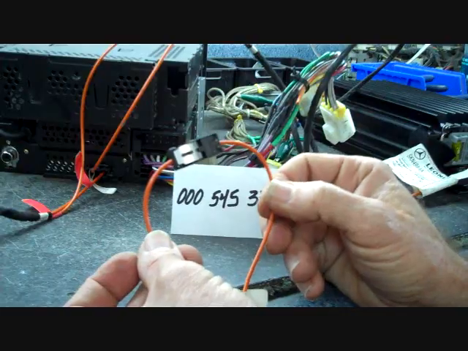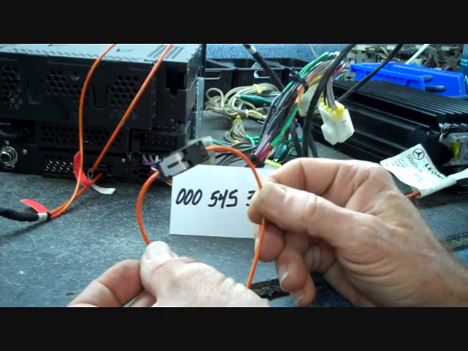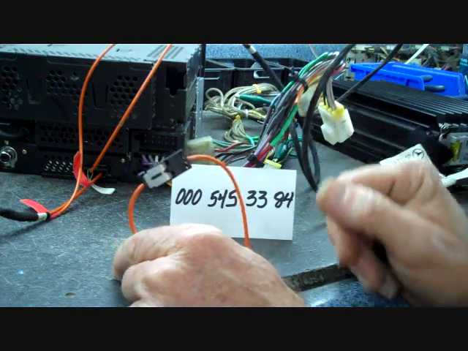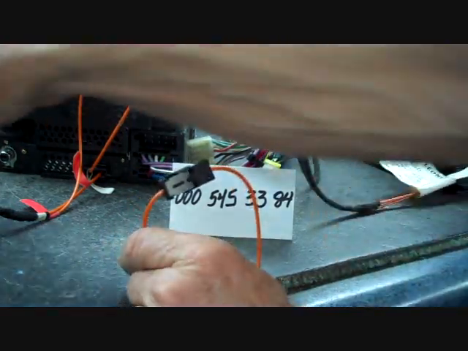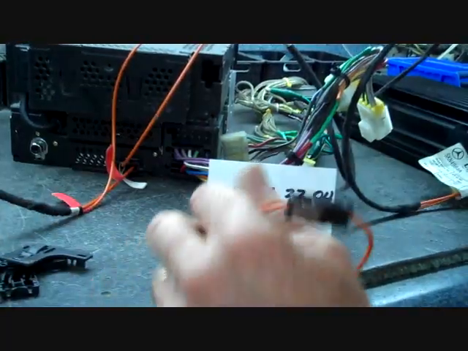So in reality what we've just done is bypass the CD changer. You can turn the stereo off and back on and you should have audio. Otherwise there's still a fiber optic loop problem. For the 90-degree connectors, like I said, you pry them apart gently.